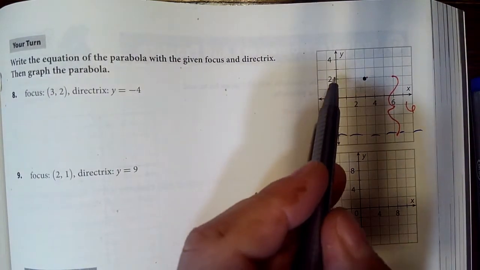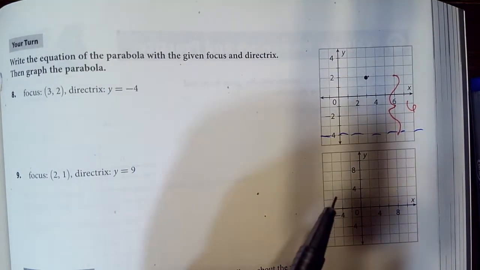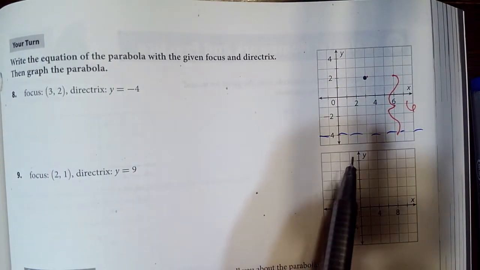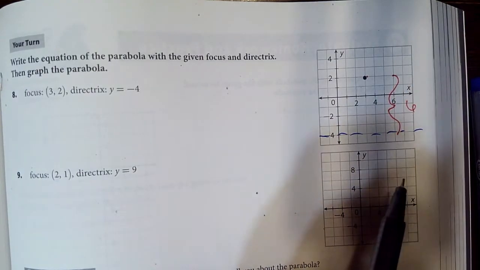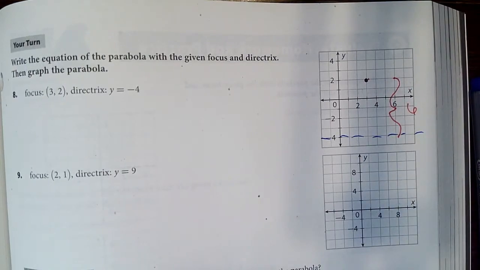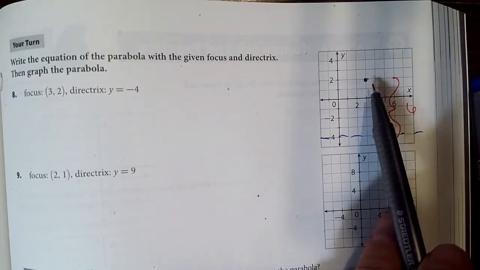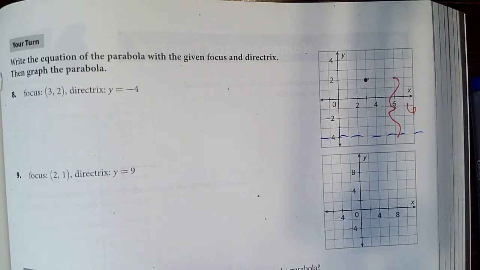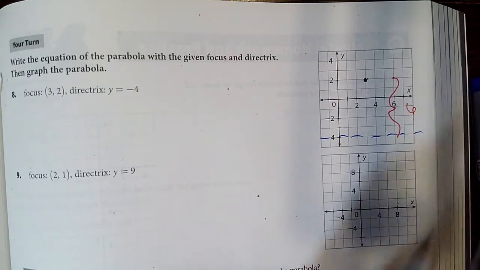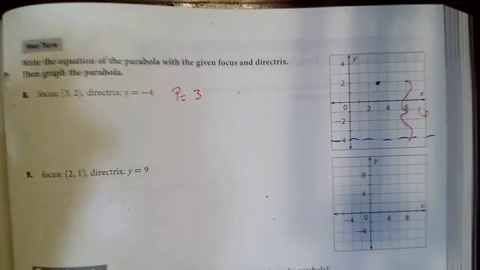However you want to think of it: from 2 to 0 is 2, from 0 to negative 4 is 4, 2 plus 4 is 6. Or you can count the spaces however you want. The main thing is you need to figure out how far away this is from that. Once you do that, you cut it in half, and that's how far away your vertex is from this point. That is also p. So if this number is 6, that means p equals 3.